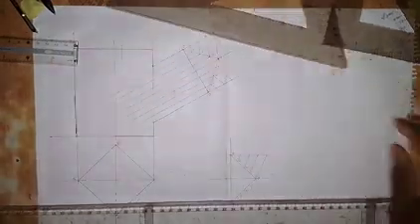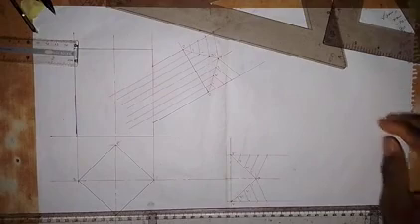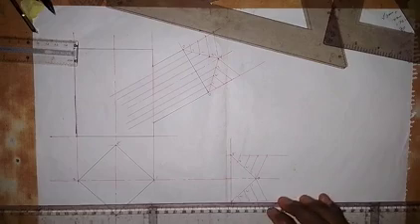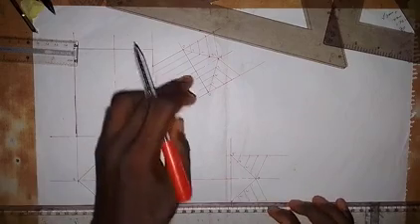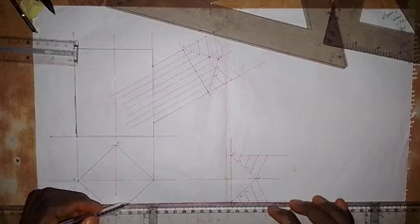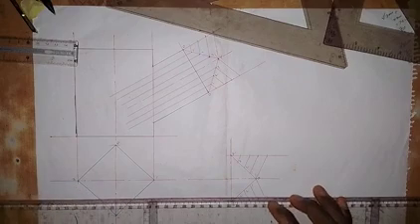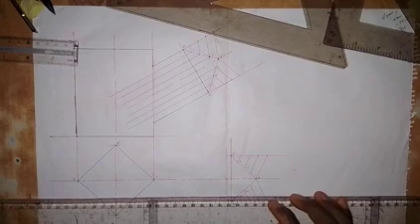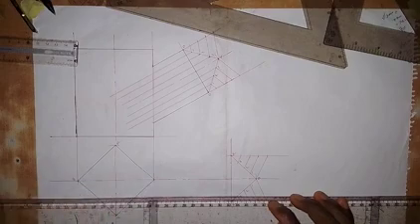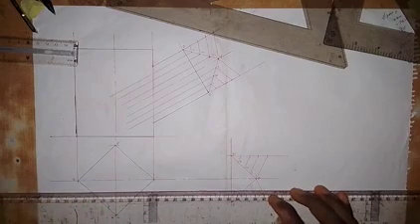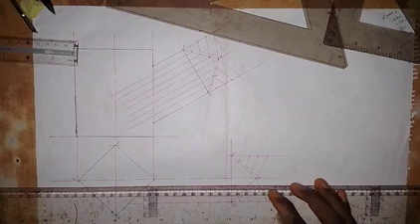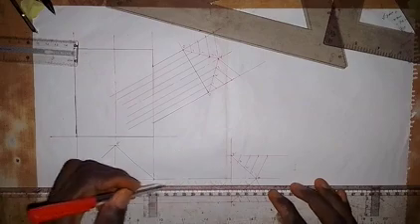So the next thing that we are going to do is that we come to this point here in the plan of this prism, so we draw a horizontal line to touch this side of the square of the vertical prism, and then from 1, we also draw a horizontal line. Then from 2, we draw a horizontal line like this, then from 1, we also draw a horizontal line from here.